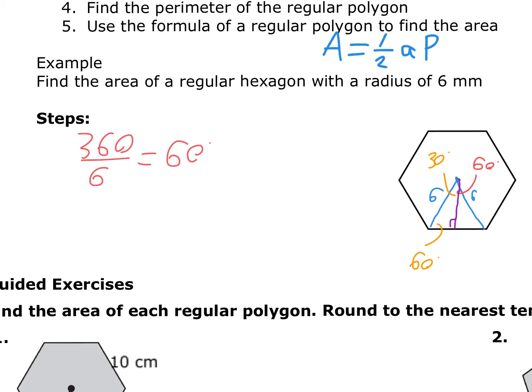And we can use our special right triangle properties to determine that our apothem, our purple line, is going to be equal to half the hypotenuse times the square root of 3. And if you need review on special right triangles, contact me and I'll send you some review material. So the apothem is 3 times the square root of 3.